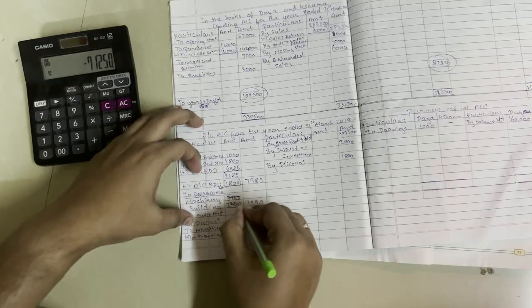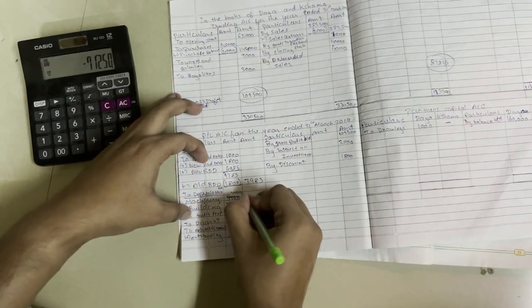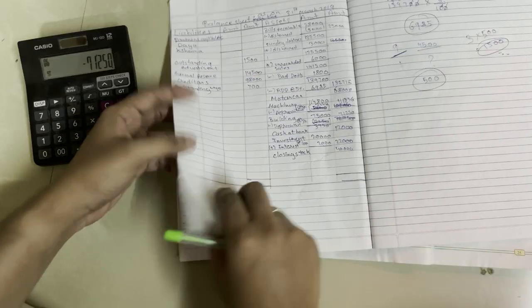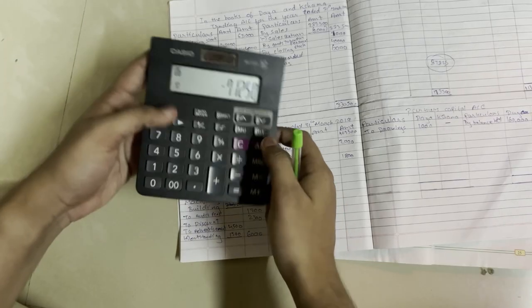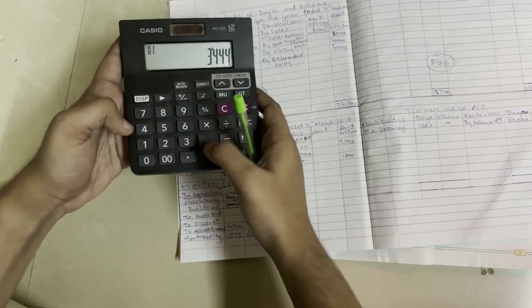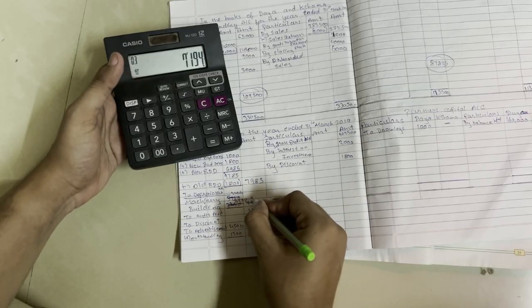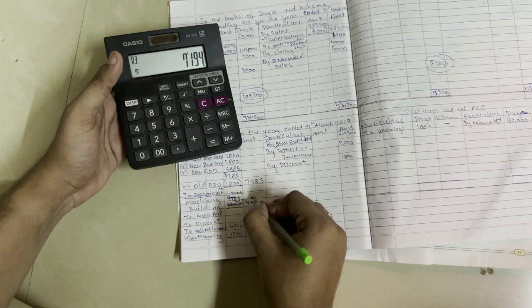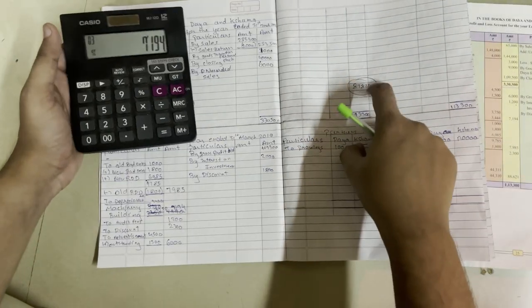So for machinery it was 3,444, and for the building it was 3,750. We have to add them. 3,444 plus 3,750 is 7,194. So sorry students for the mistake. 7,194. Let's rectify this profit also.